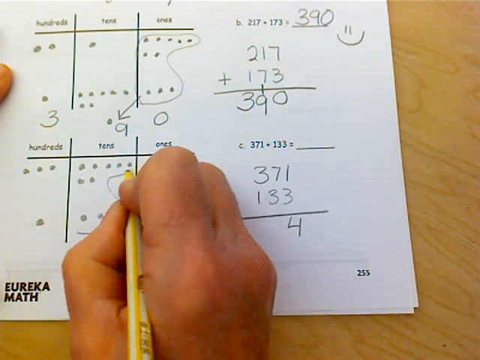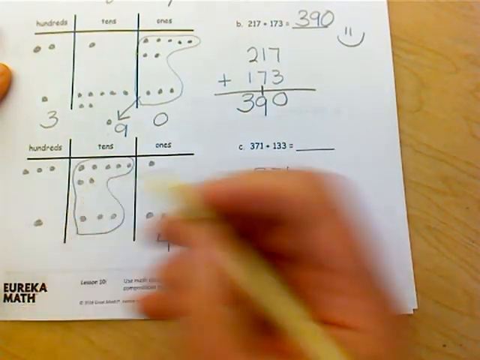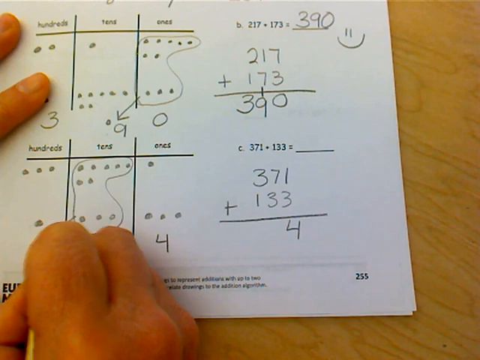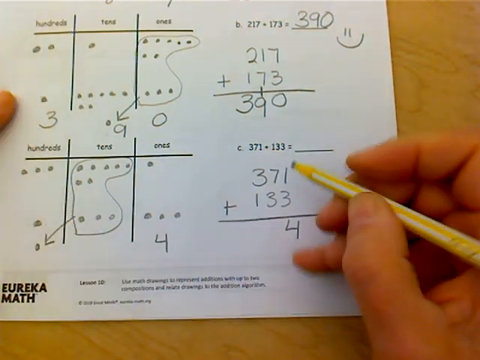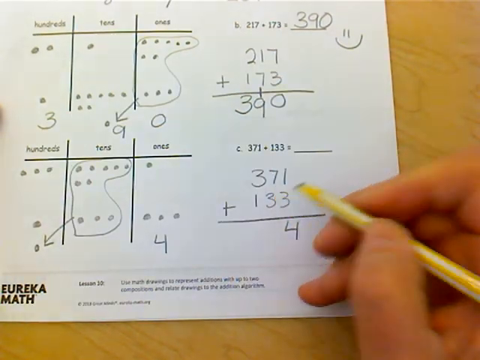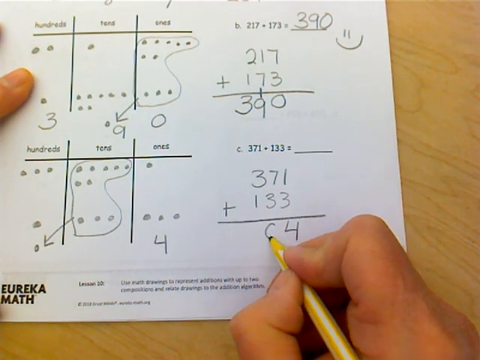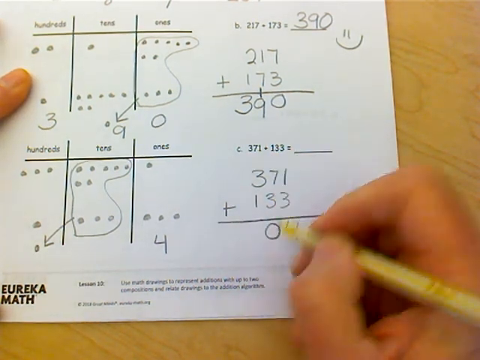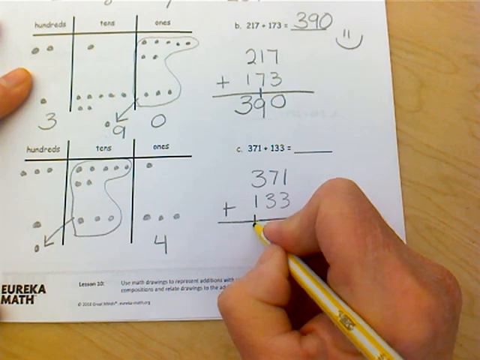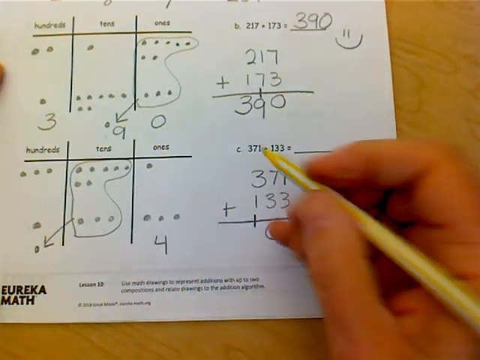Ooh, I can compose 100. Here I go, composing that 100, putting it in new groups below. So 7 10s plus 3 10s is 10 10s. I am having 0 10s, and I was able to compose 100 with new groups below.